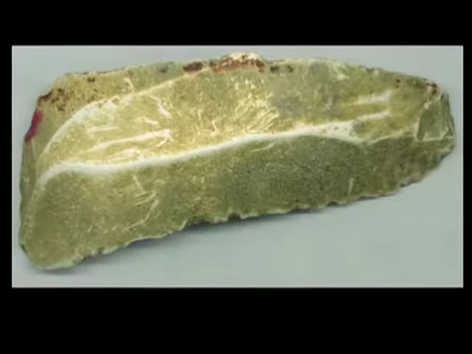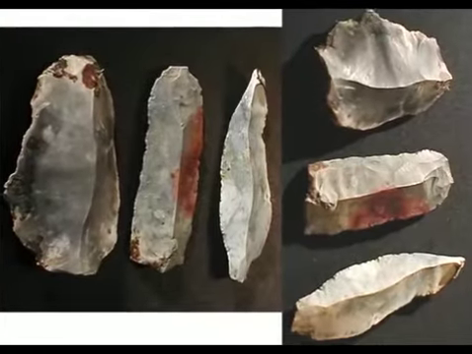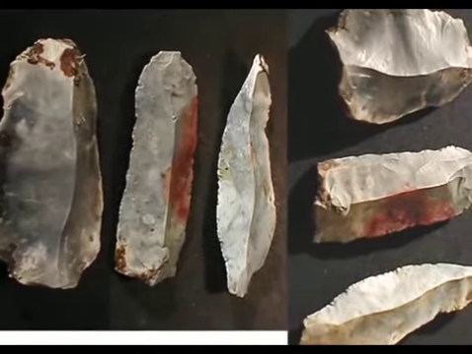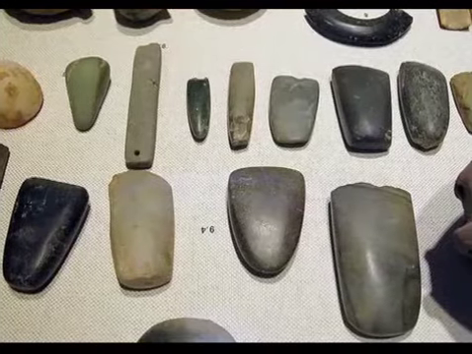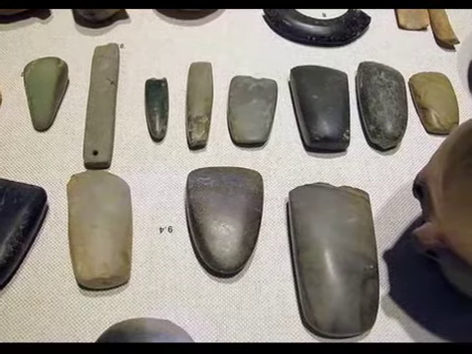Stone tools have been found from various sites. Chert blades have been found, pounders have been found, these polished stone tools have been found. What about the raw material? They're not always available in the vicinity.